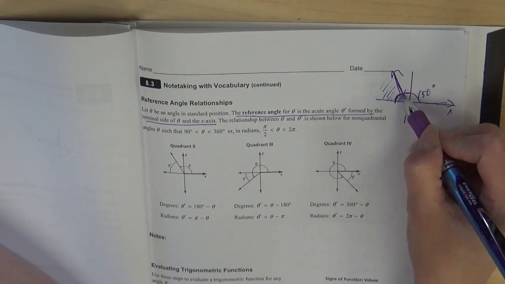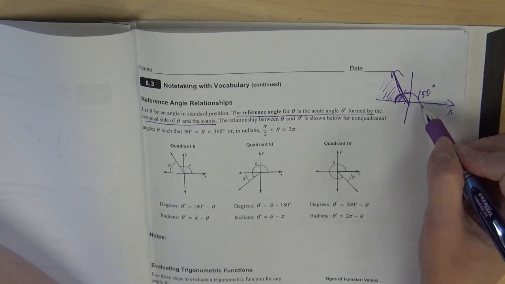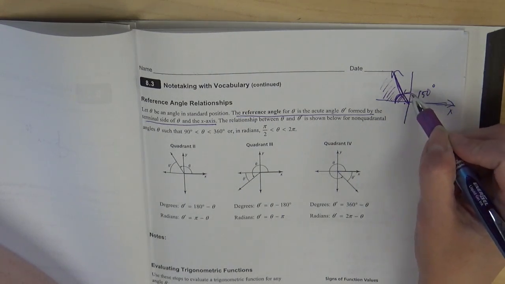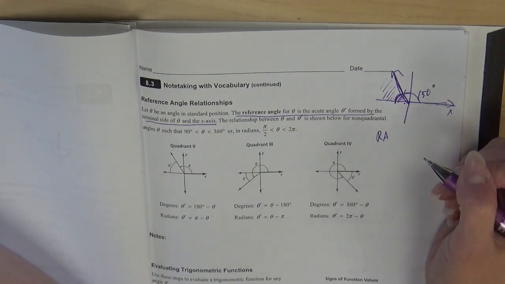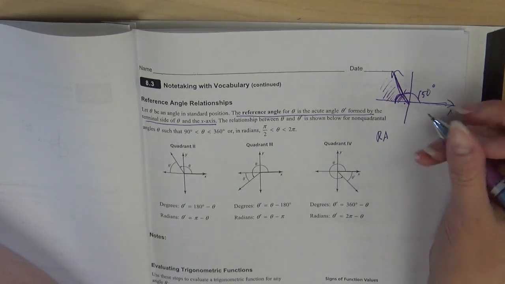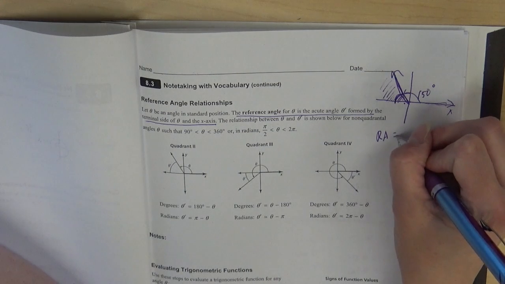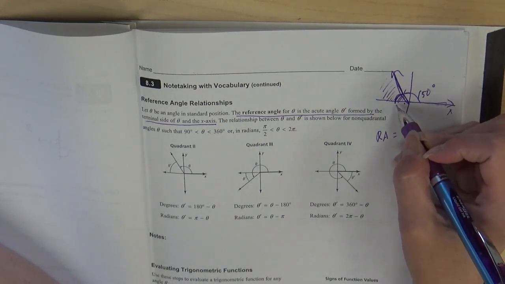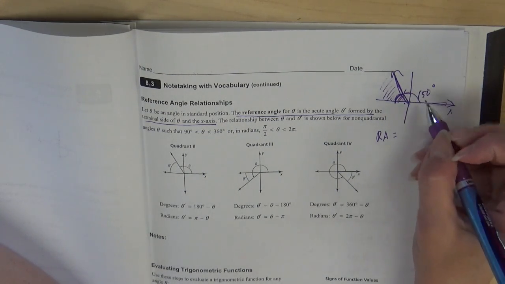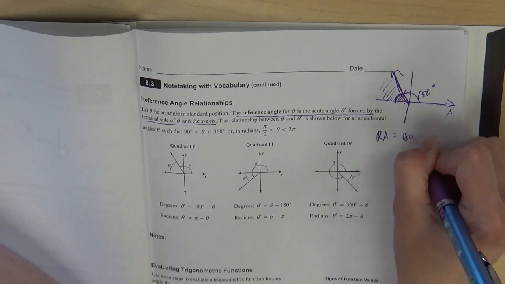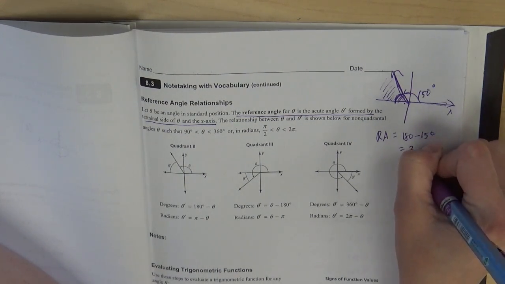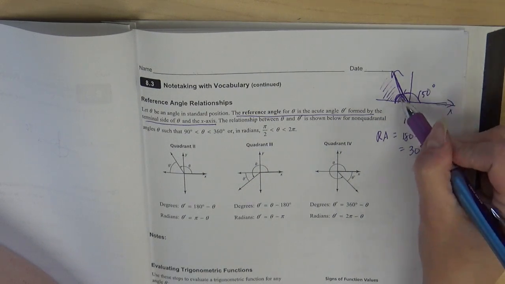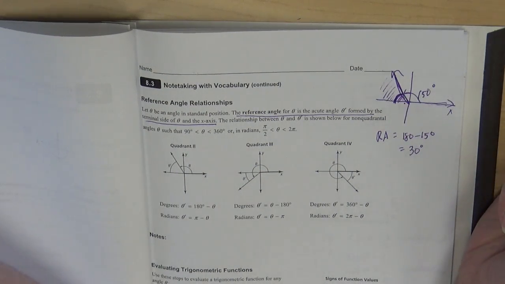And that angle, how would I get that? Well, my original was 150 degrees, so my reference angle, they call it theta prime, I just label it RA for reference angle. I find that by doing 180 minus my original angle. So 180 minus 150, so my reference angle is going to be 30 degrees. So it would be this angle right here.